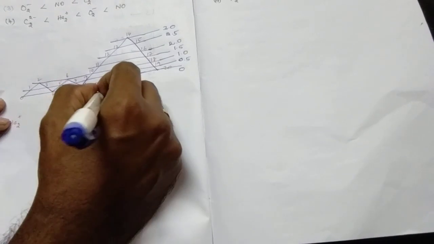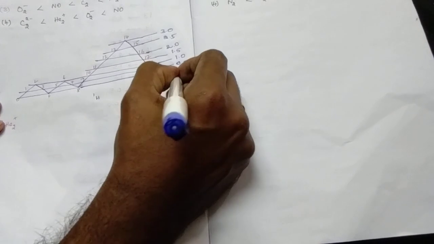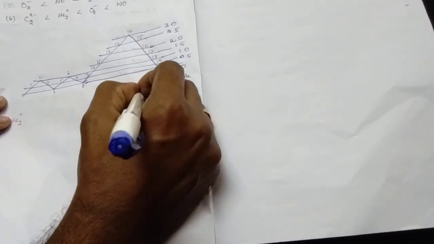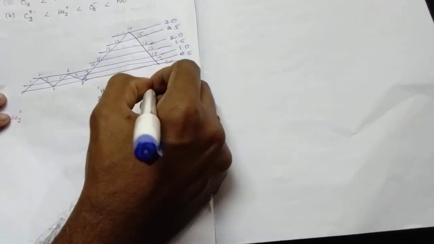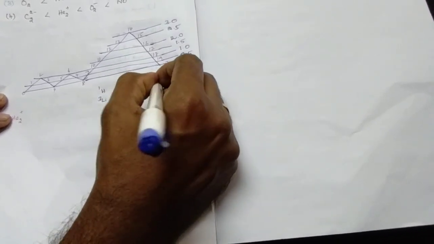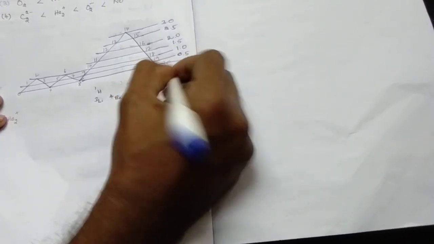Hydrogen comes here, helium right here: hydrogen 1, helium 2, lithium 3, beryllium 4, boron 5, carbon 6, nitrogen 7, oxygen 8, fluorine 9, neon 10. Just remember this and we can calculate the total electrons for helium.